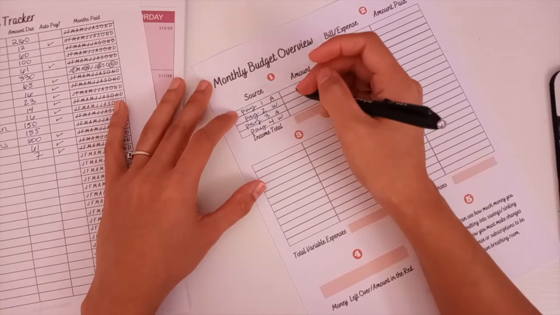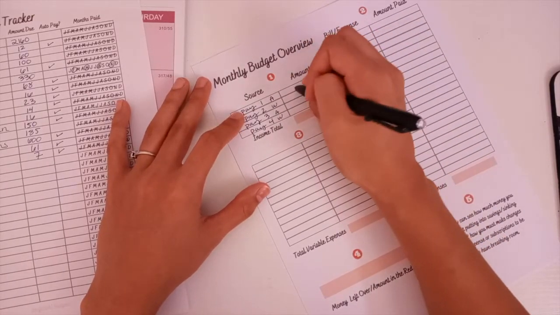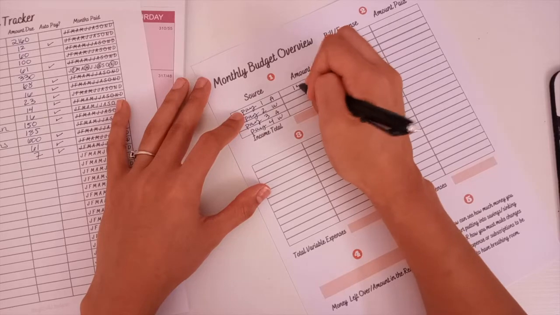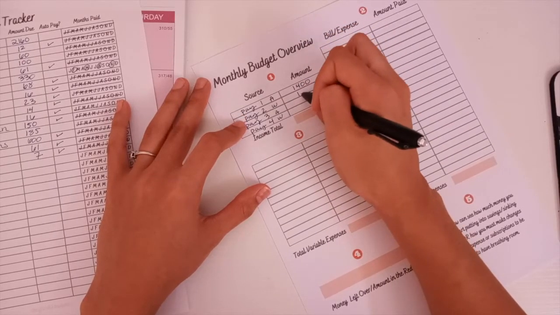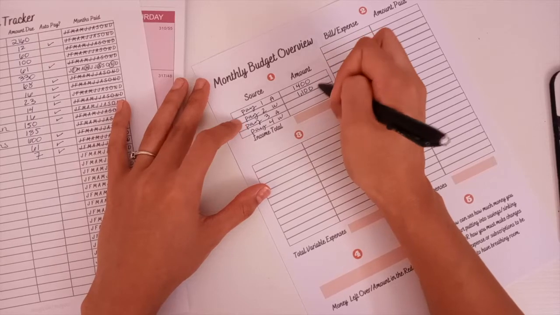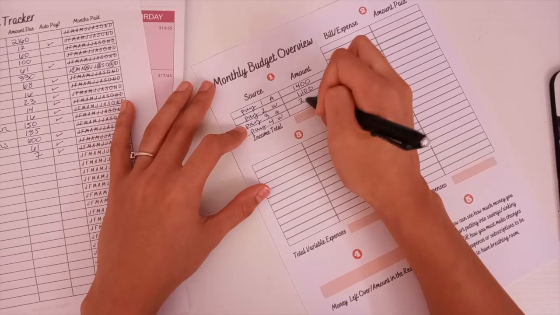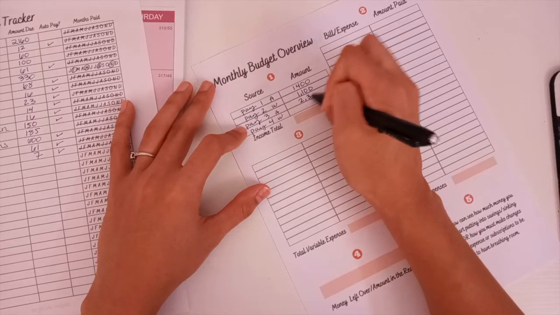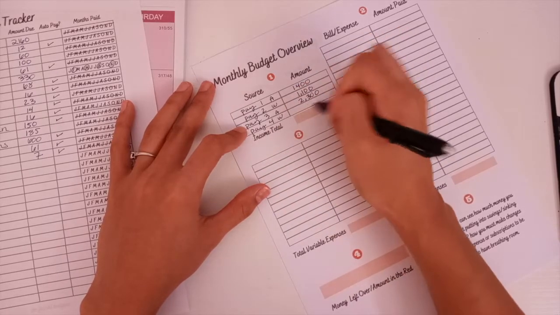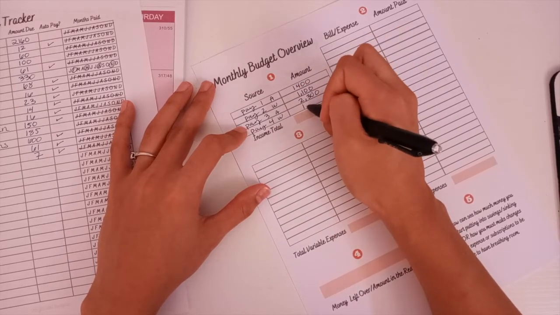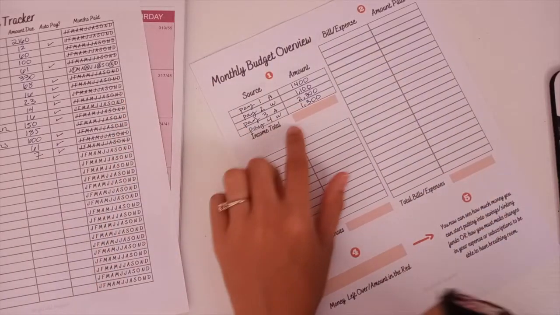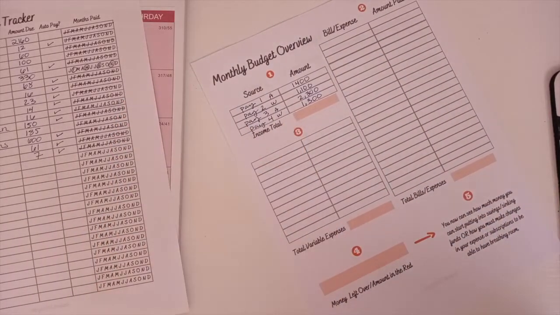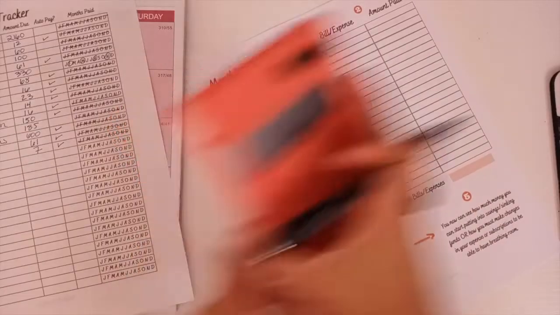Okay, and the lowest amount that we have gotten for this first paycheck has been $1,400. Lowest amount for this paycheck is $1,100. Lowest amount for this paycheck has been $2,300. And for this paycheck, it has been $1,300. Okay. So now we're going to go ahead and add all these up.